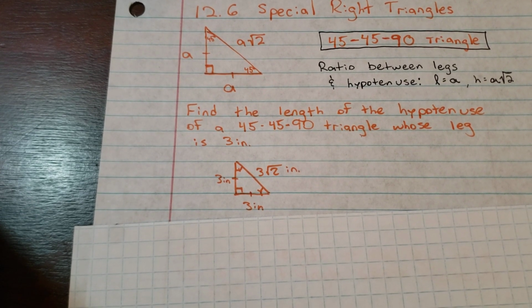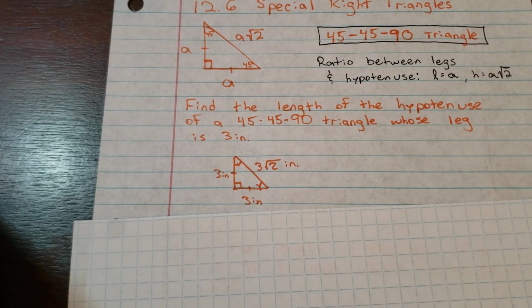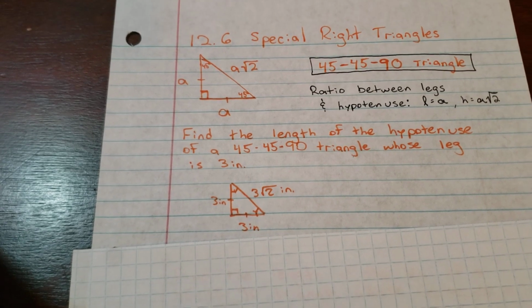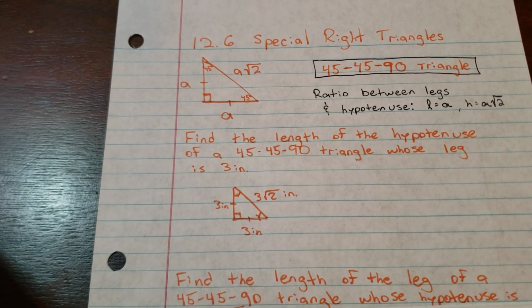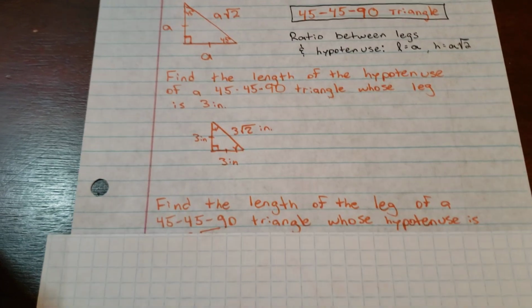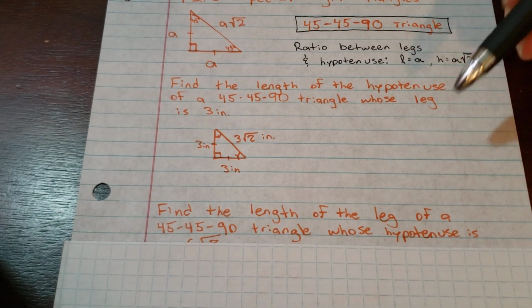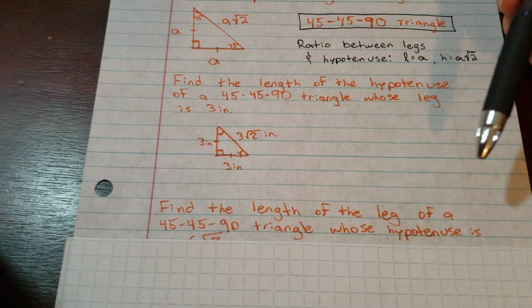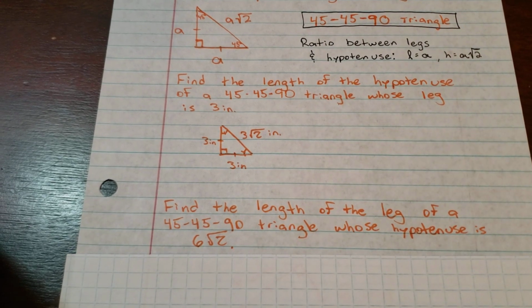Again, with the pattern, it really is that simple. It's just plugging some things in and knowing the pattern, knowing the ratio, and solving the example. I've got another one here for you. Find the length of the leg. So we're kind of working backwards now. We're solving for the leg of a 45-45-90 triangle whose hypotenuse is 6 root 2.